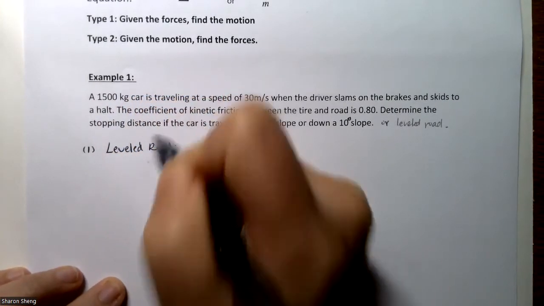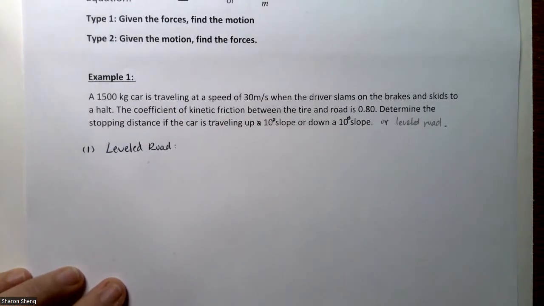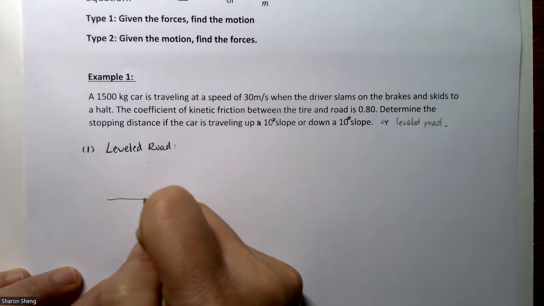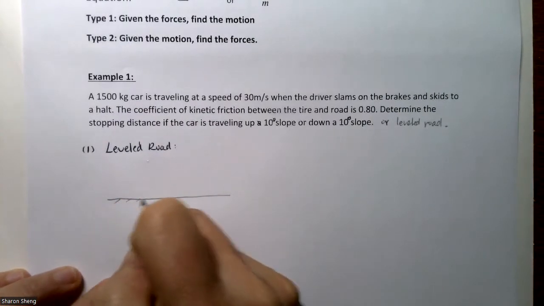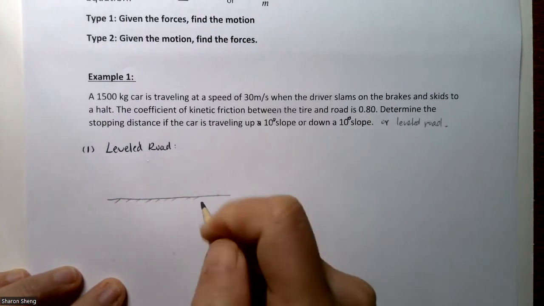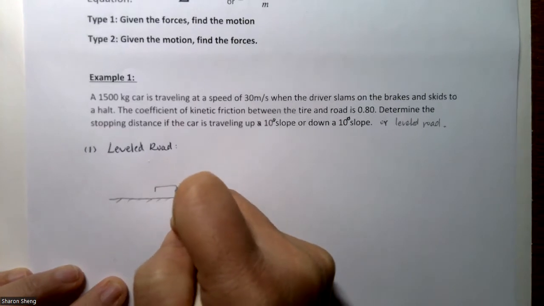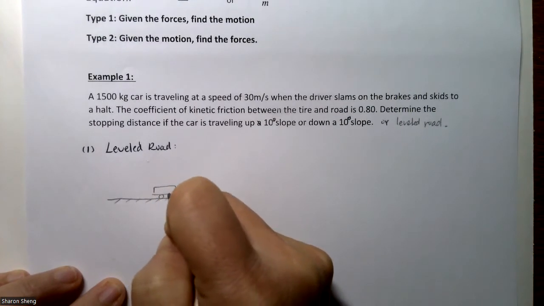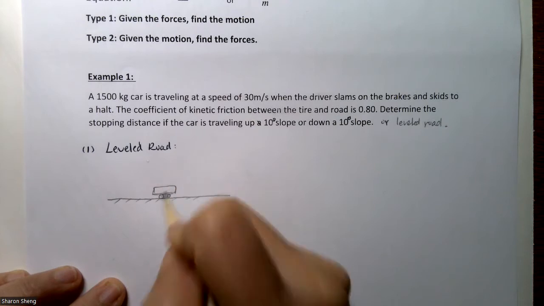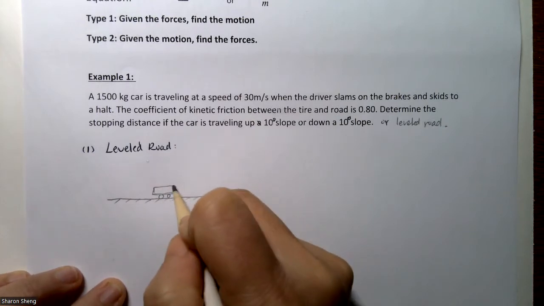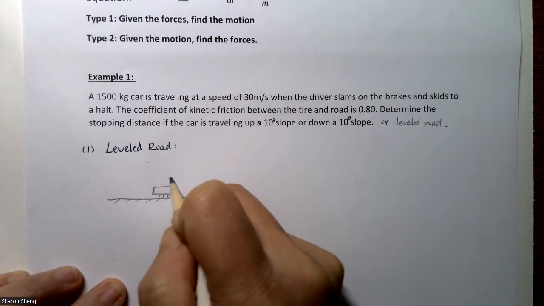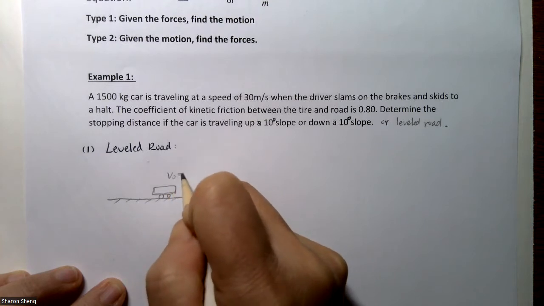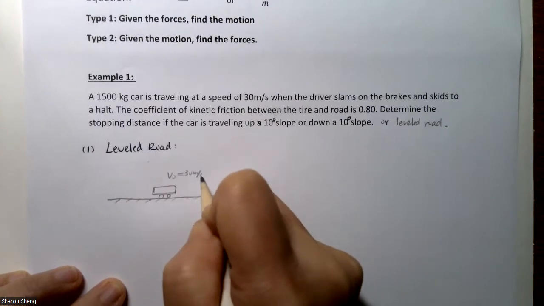That's the level road case. What I'm going to do is draw a free body diagram. What do we have here? We have a level road, a surface right here, and the car is moving on it. I just draw a car here. It's moving to the right with the initial velocity v sub 0 equals 30 meters per second.